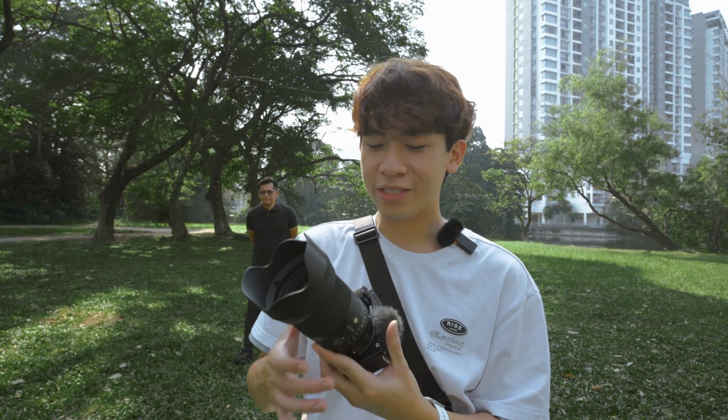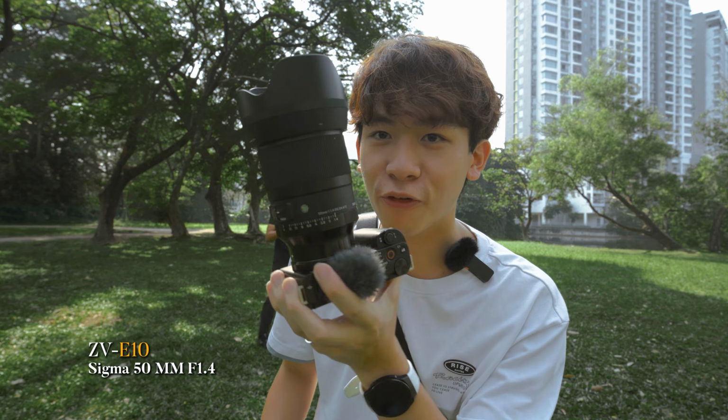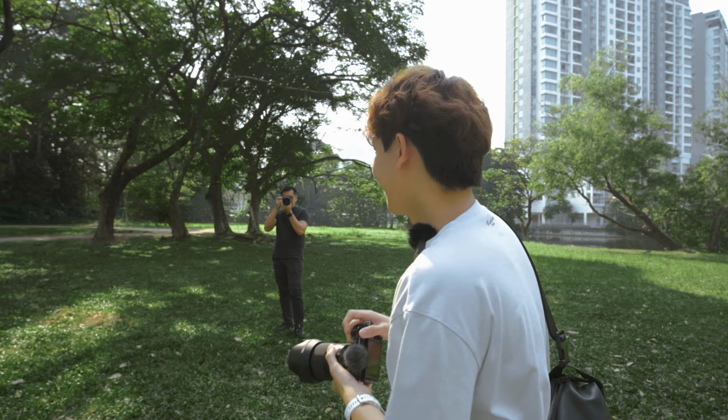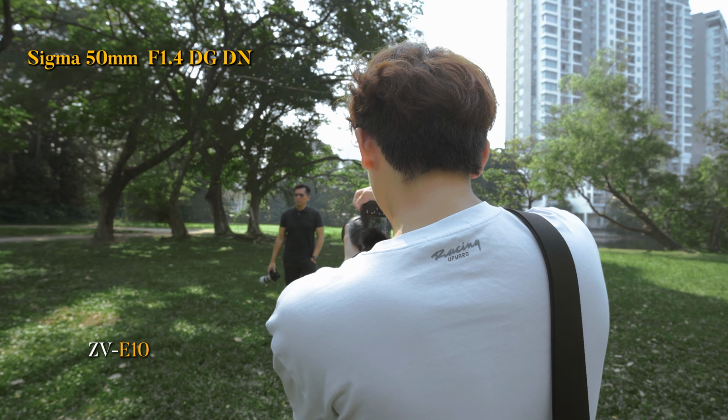Alright guys, so right now it's testing the 50mm f1.4 Sigma lens. Well, this is a bit overkill, but let's try. So this is equivalent to a 75mm.